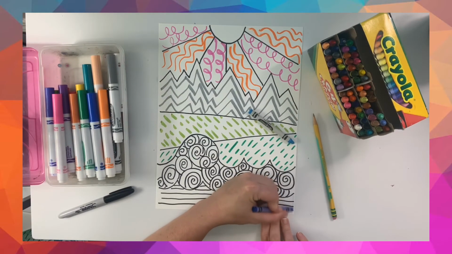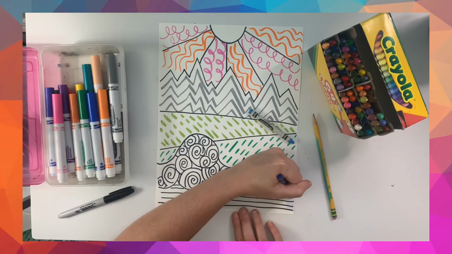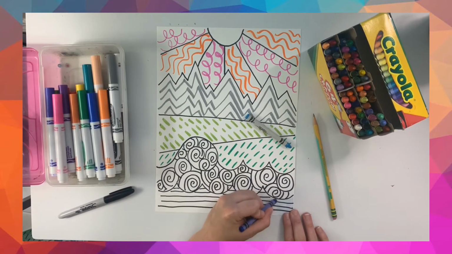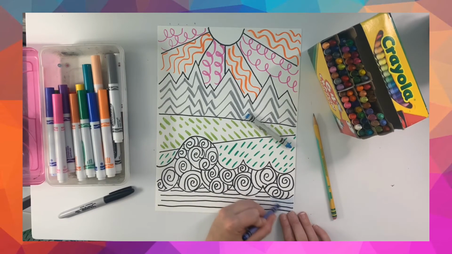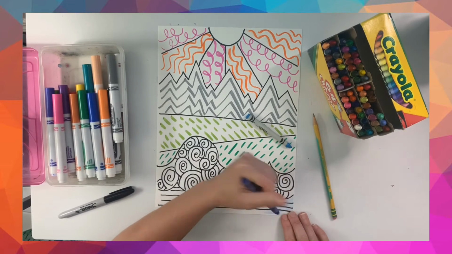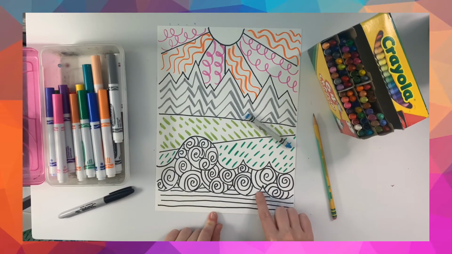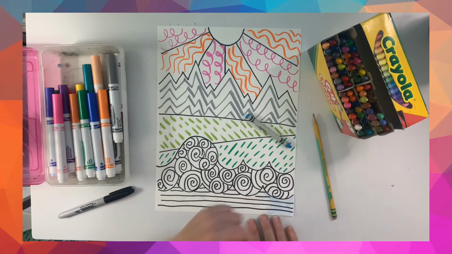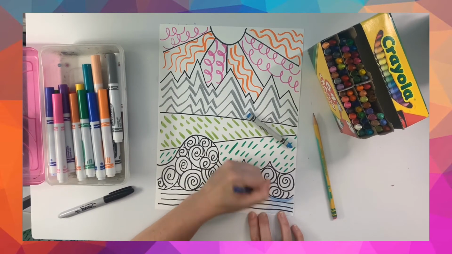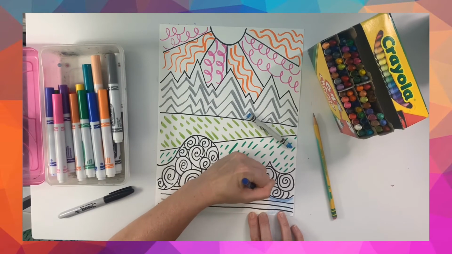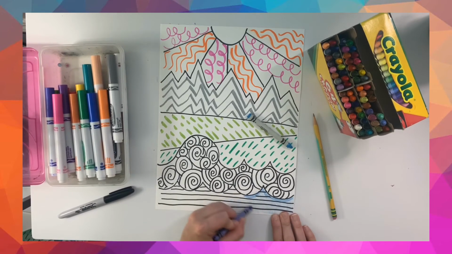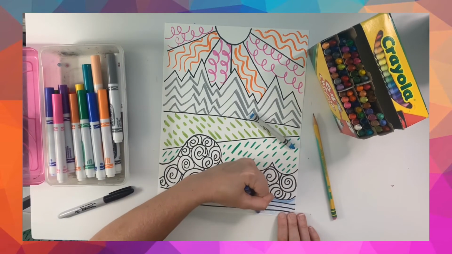I'm just gonna color lightly, going back and forth, or little circles. And I really like how the black Sharpie still shows through. I also kind of like pressing down a little bit harder around the top of the wave to kind of create some interest there. So I can, you know, make this line a little bit darker and then fill in the rest lightly. It's totally up to you.